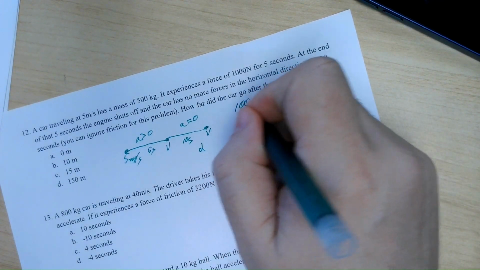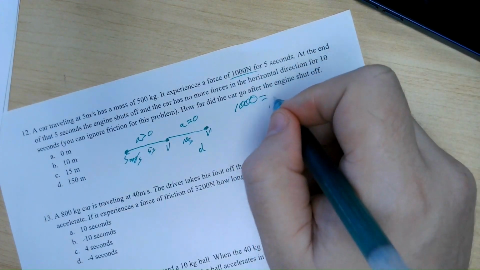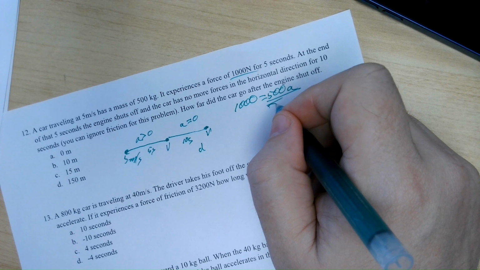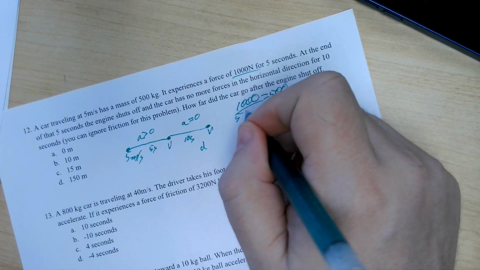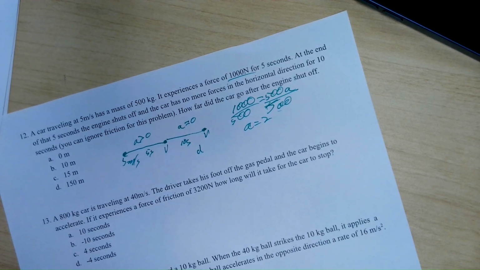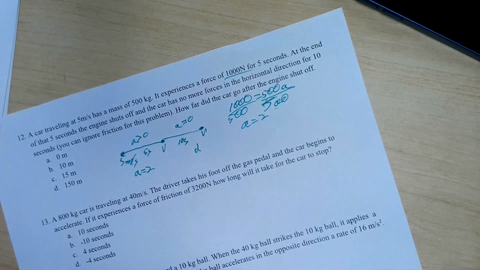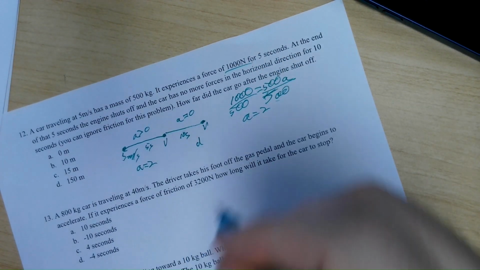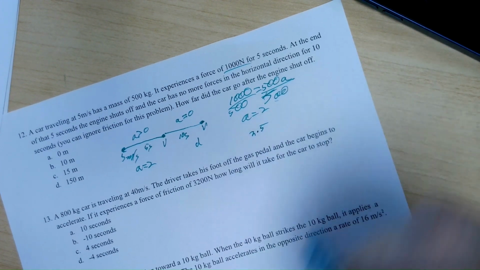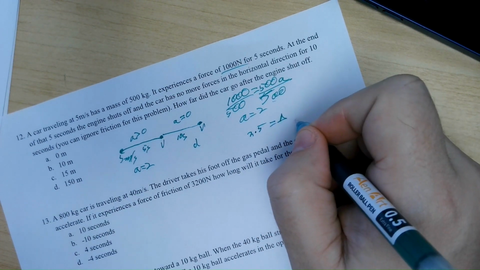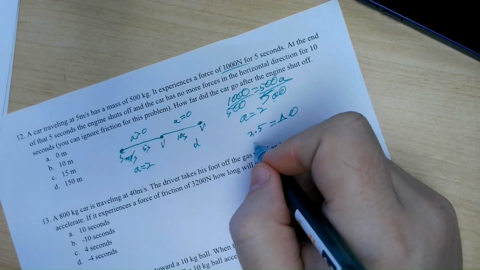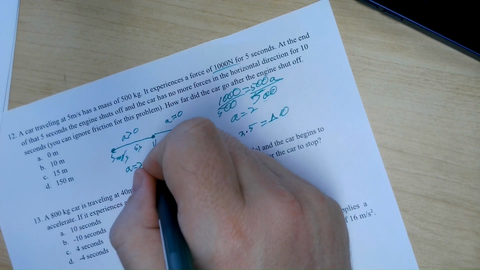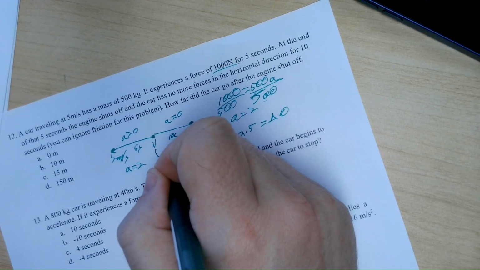We have a force of 1,000. It's going to equal 500 times our acceleration. So divide both sides by 500. Acceleration is equal to 2. So acceleration is equal to 2 on this side of the equation. If it's doing this for 5 seconds, that's 2 times 5, which equals a change in velocity of 10. So if our change in velocity is 10 and we're starting with 5, our v here is going to equal 15.